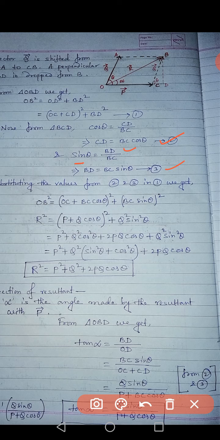So in equation 2 and equation 3 we got the value of CD and BD, which we are going to substitute in equation 1. In place of CD here we write BC cos theta. In place of BD we write BC sin theta. That's what I have done in this equation. See OB square, OC is remaining the same, CD means BC cos theta, then whole square, plus BD means BC sin theta whole square.